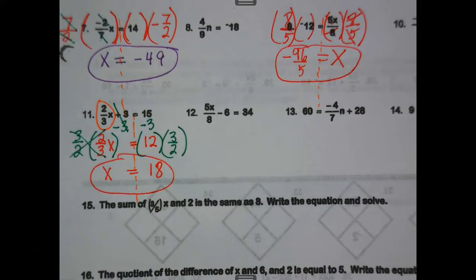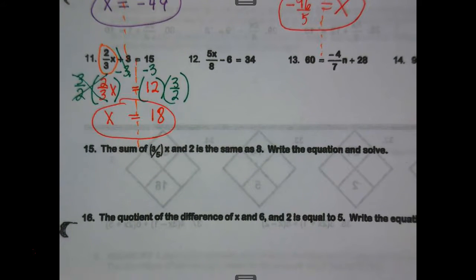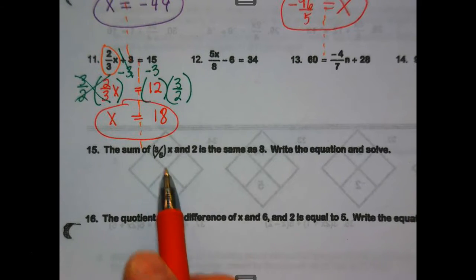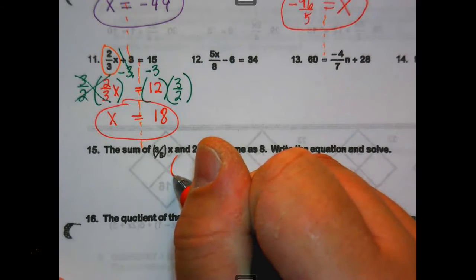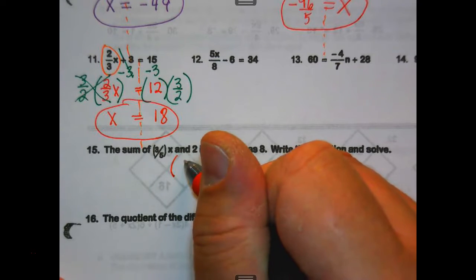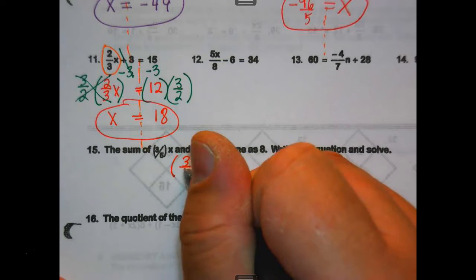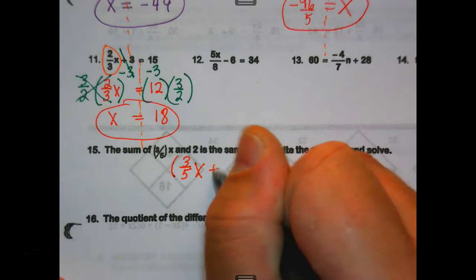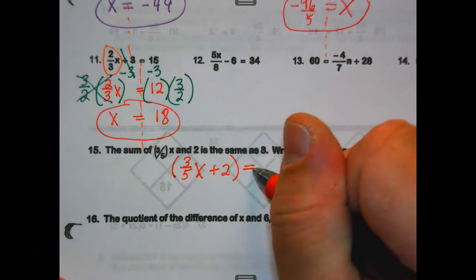All right, number 15. This is sum of 3/5 x and 2. So the sum, I'm going to put in parentheses just in case something else needs to be multiplied. So the sum of 3/5 x and 2 equals 8.